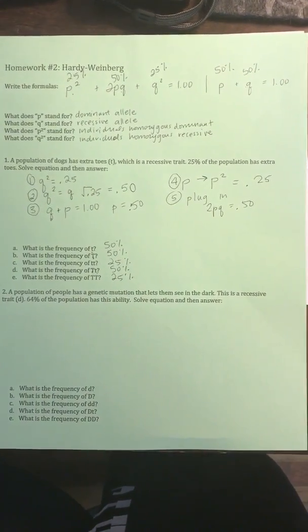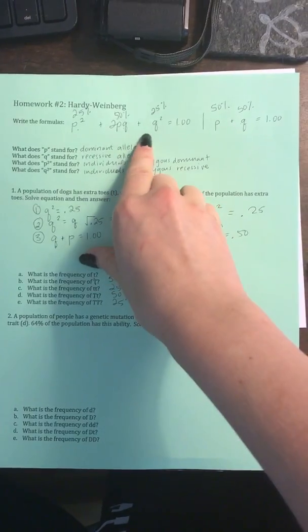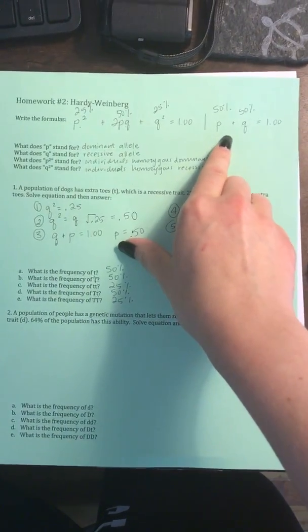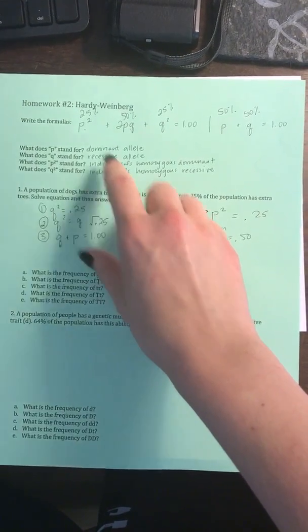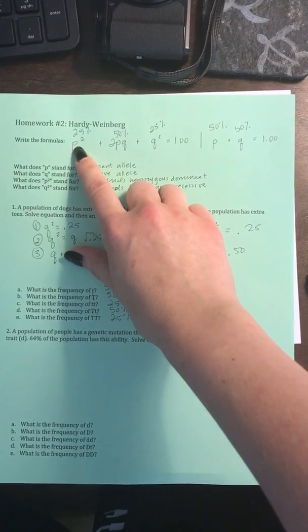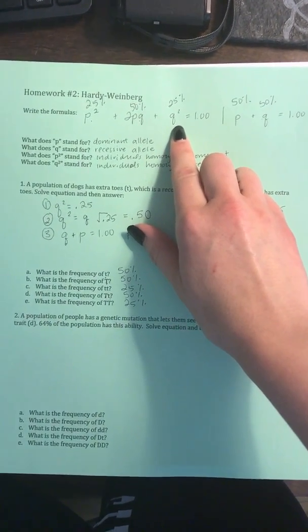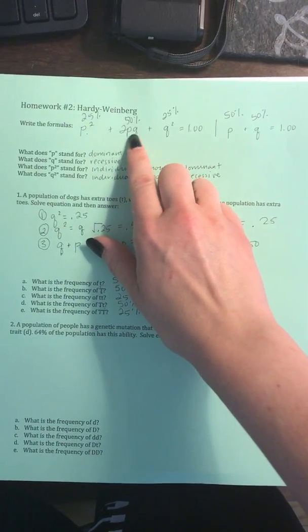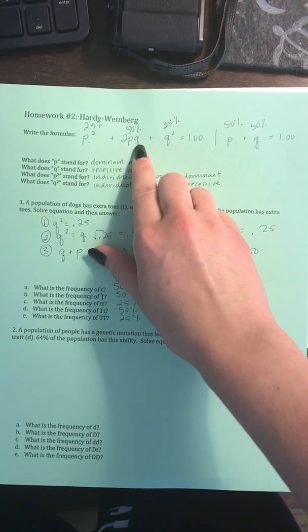So in this problem, the first thing I've done is to write out the equations, and then I have identified what the variables stand for. So just to review, P squared are going to be the individuals who are homozygous dominant. Q squared are the individuals that are homozygous recessive, and 2PQ are those that are heterozygous. So you see these are different, so hetero means different.